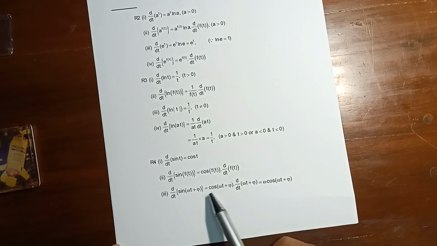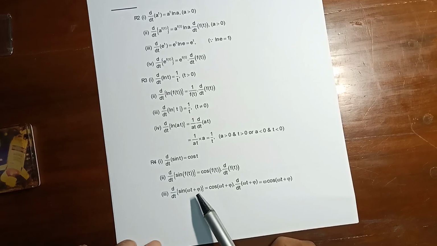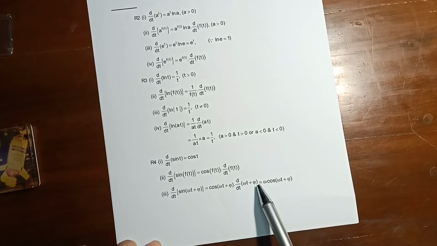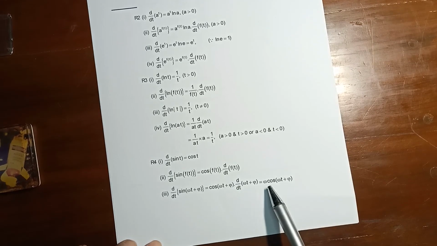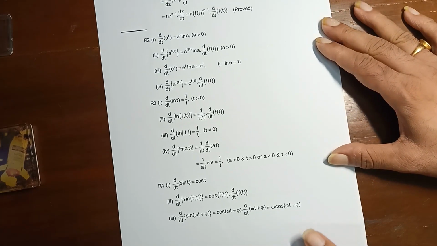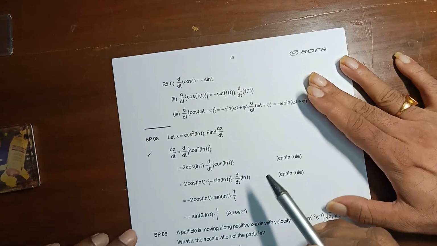So d/dz of sin z is cos z, with z equal to omega t plus phi, into d/dt of z. So d/dt of omega t plus phi, now it is a distributive law: d/dt of omega t is only omega, plus d/dt of phi is equal to 0. So omega is taken out: omega cos(omega t plus phi). Similarly, we can have cosine results also.